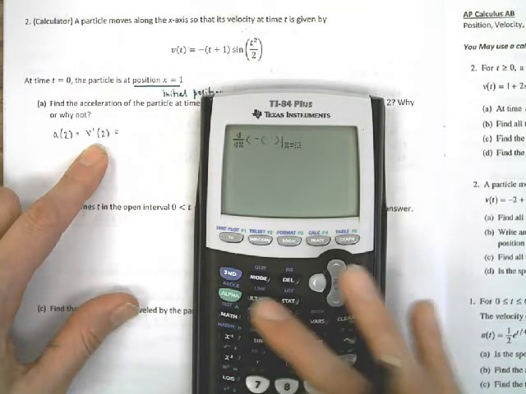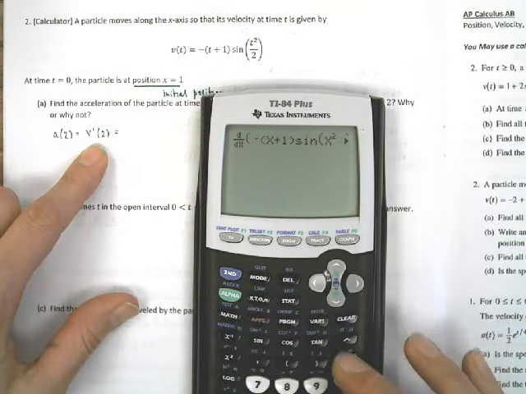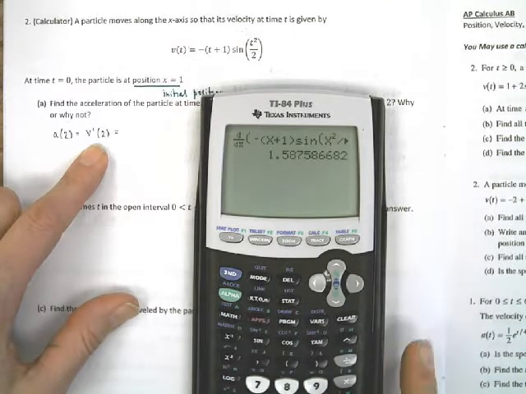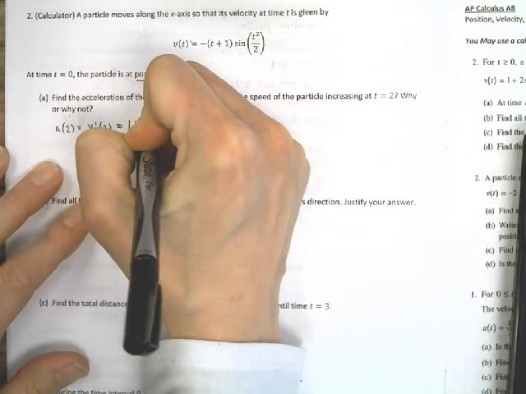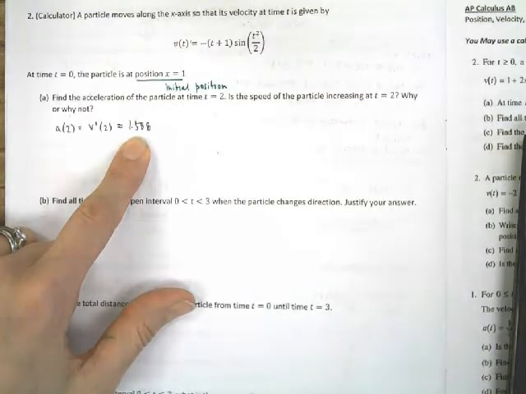I have the opposite of x plus 1 times the sine of x squared divided by 2, and I'm evaluating at 2. Okay, so I have about 1.588. So that's the acceleration at time 2.